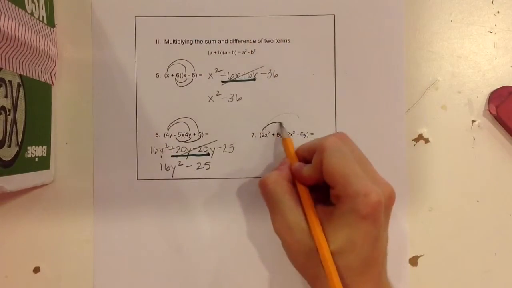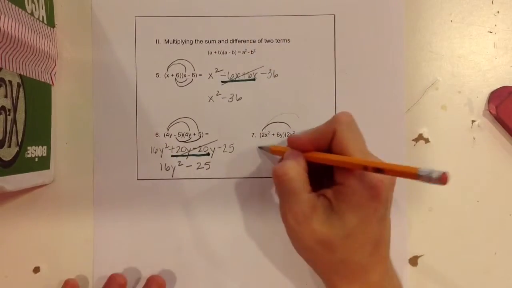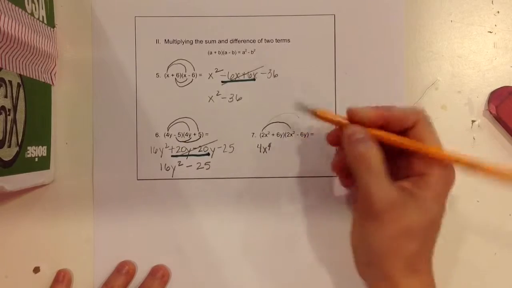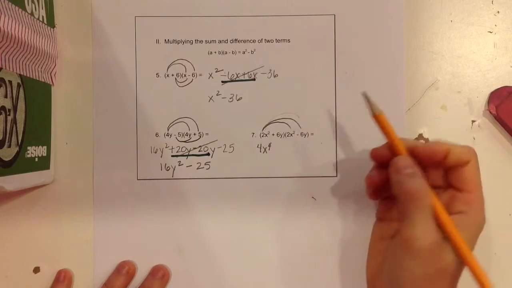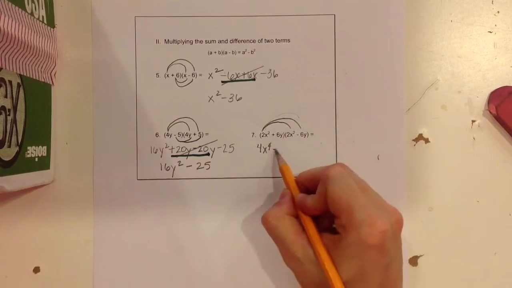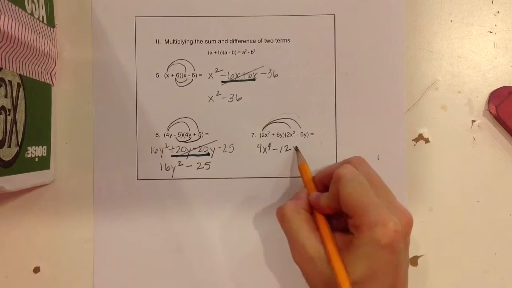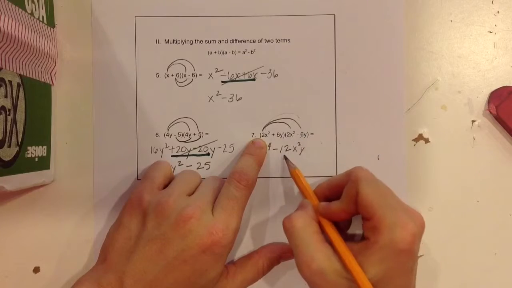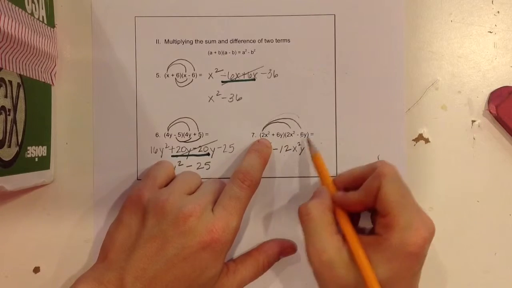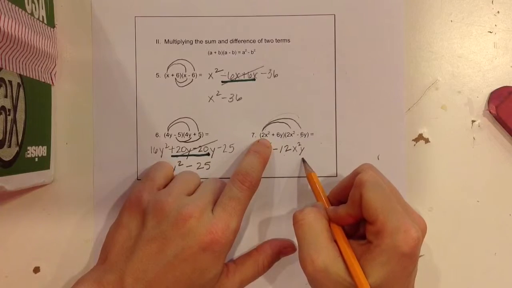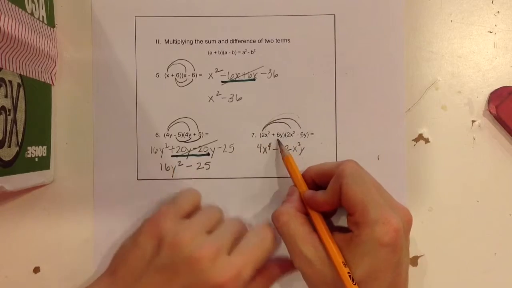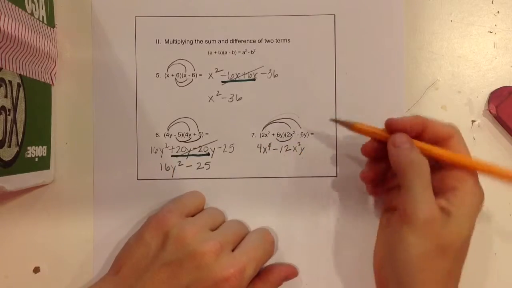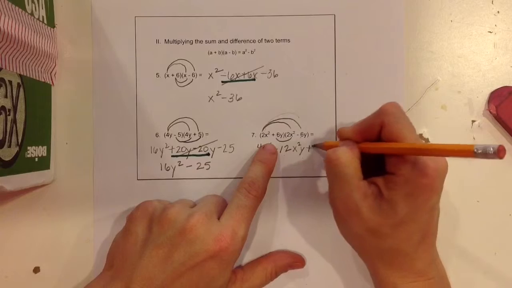So the 2x squared times the 2x squared, that's going to give me 4x to the 4th. 2x squared times the negative 6y, that's going to give me a negative 12x squared y. So I have the 2 times the negative 6 is negative 12, and then the x squared, and then the y. Now I'm going to distribute that 6y. So 6y times 2x squared, I'm going to have a positive 12.